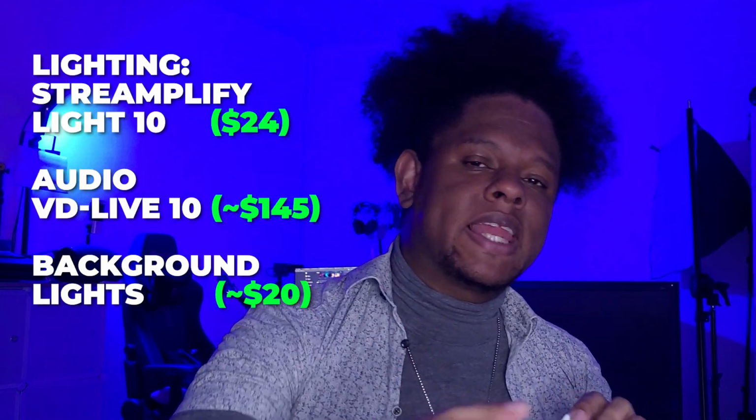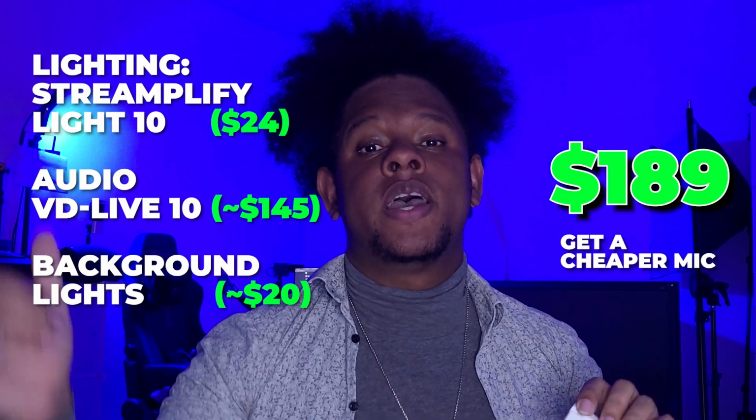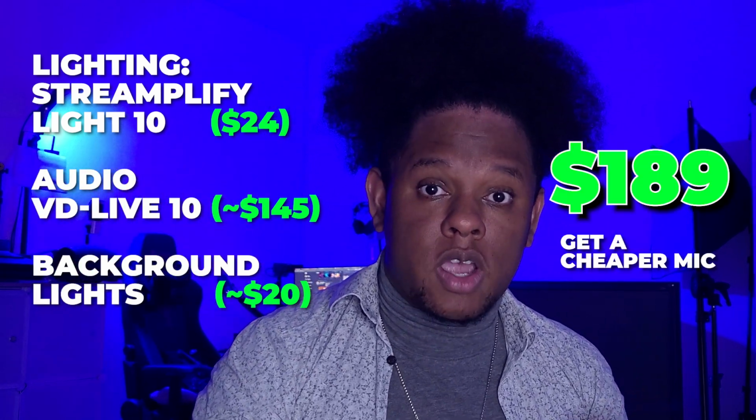So the total setup that you're looking at right now is a 1080p phone camera plus a wireless lavalier, a ring light from Streamplify, which is relatively cheap, and then one floodlight in the background, and that's it. That's all you need. The cool thing with this is that you control the light, meaning that you can record at any time of the day or the night.